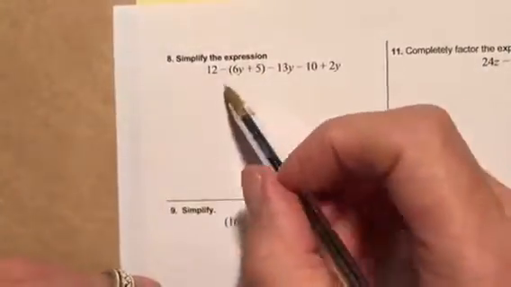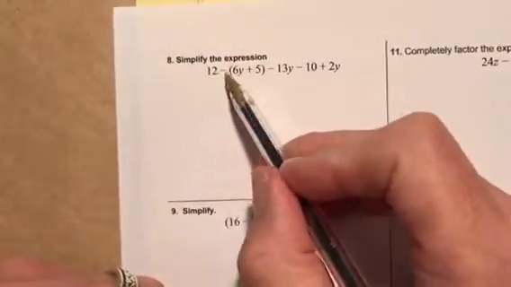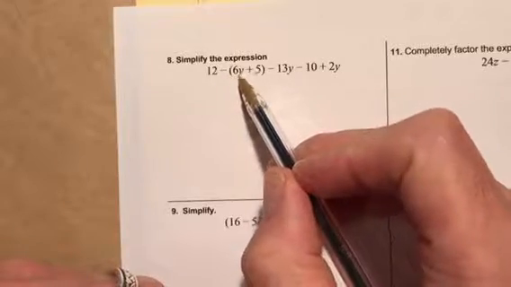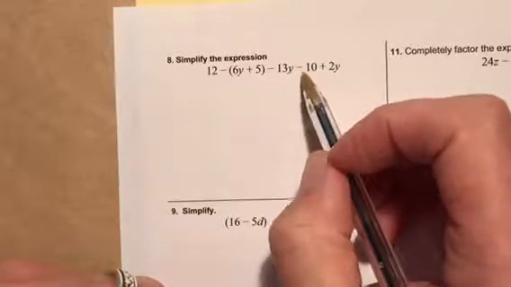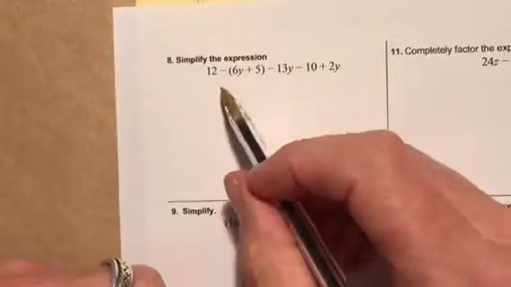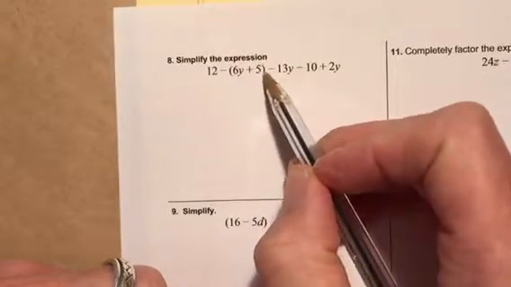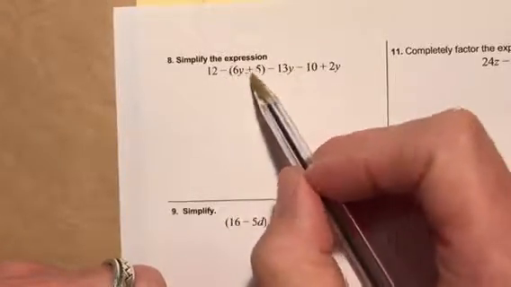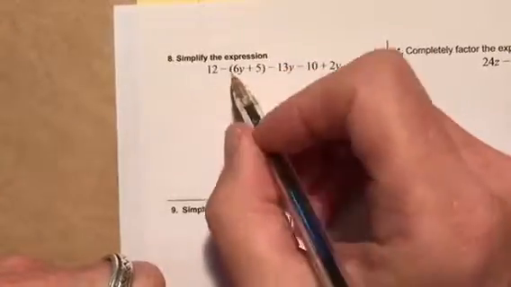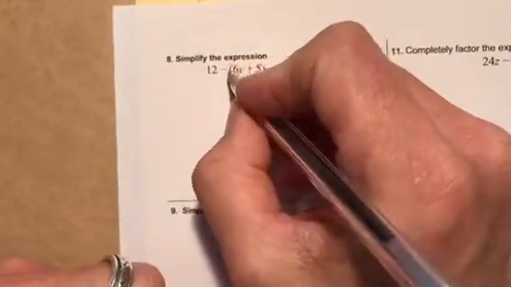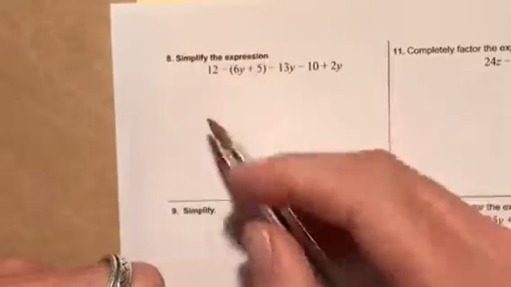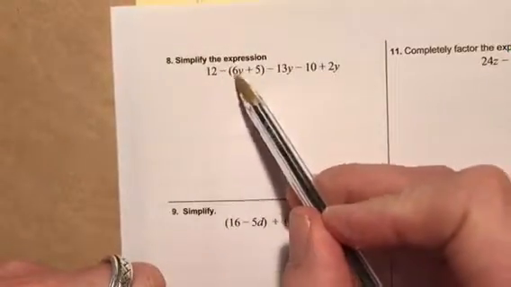We're back. Problem number 8. Simplify the expression 12 minus the quantity 6y plus 5 minus 13y minus 10 plus 2y. I have this term in parentheses, so I have to take care of that first. That means I'm going to distribute this negative once, like there's a negative 1 in front of here. The other way to think about it is I just need the opposite of everything on the inside. When I do that, I can drop the parentheses and proceed like the previous problem.